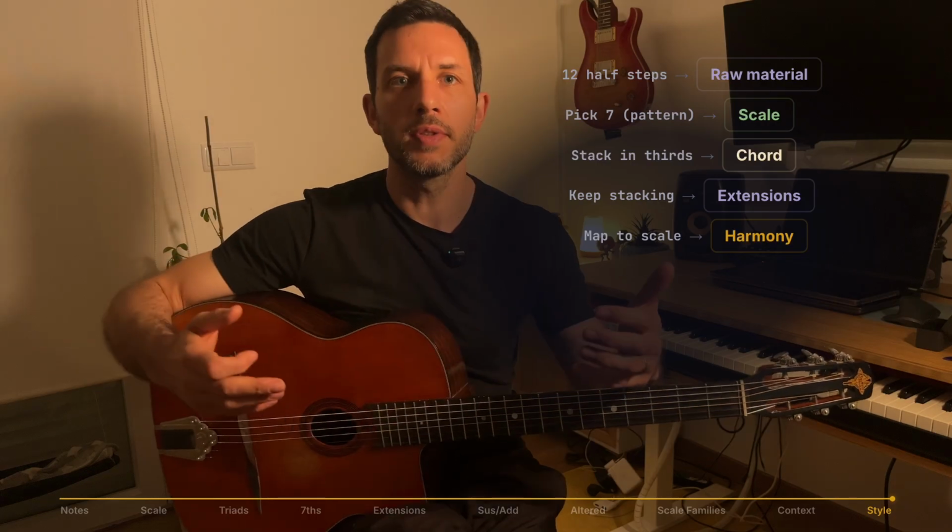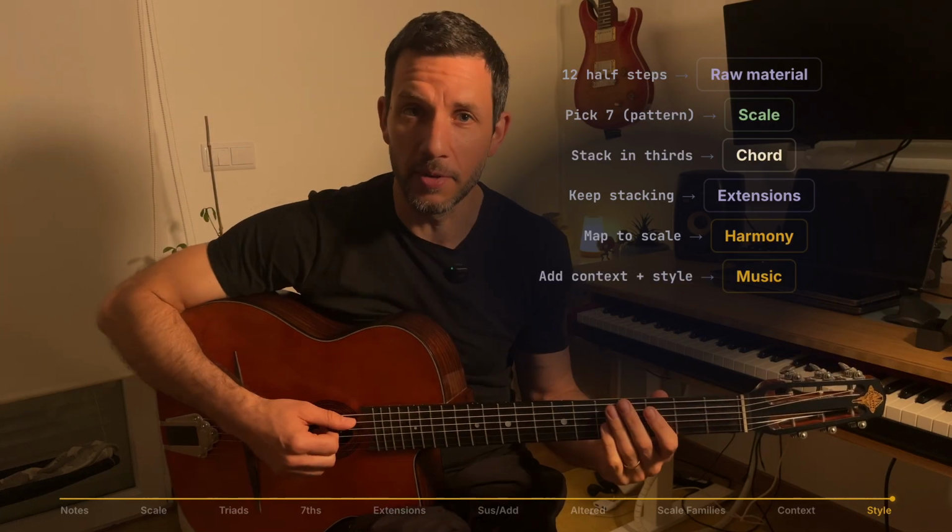Zoom all the way out, 12 half steps, the raw material. Pick 7 of them with one pattern, you have a scale. Stack them in thirds, you have a chord. Keep stacking, you have extensions. Map to its scale, you have harmony. Add the context, add the style, you have music.